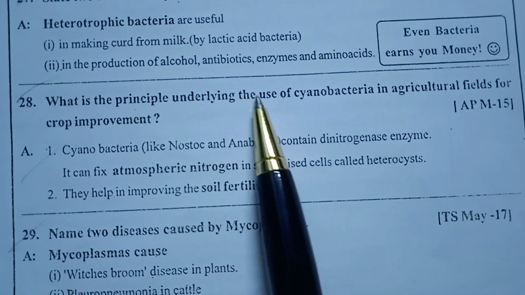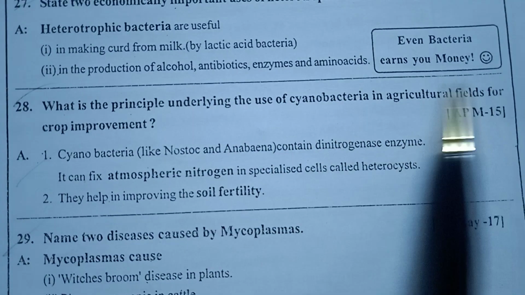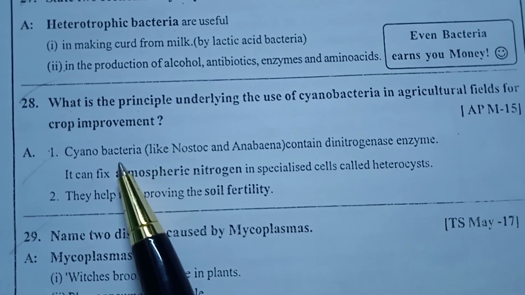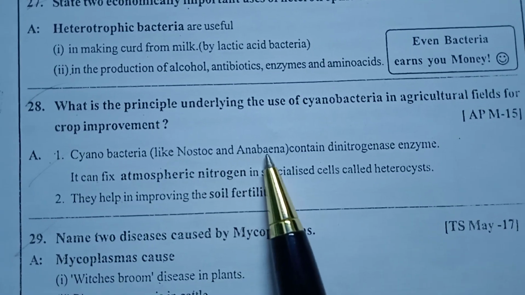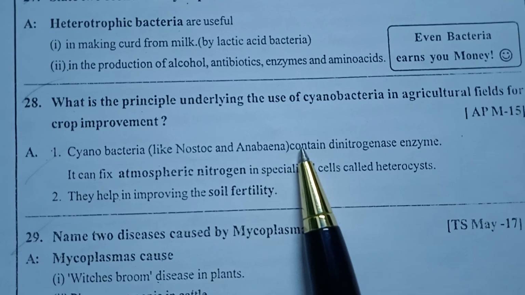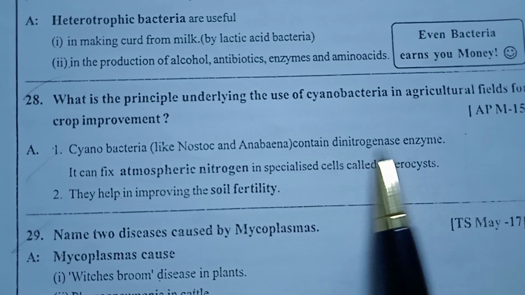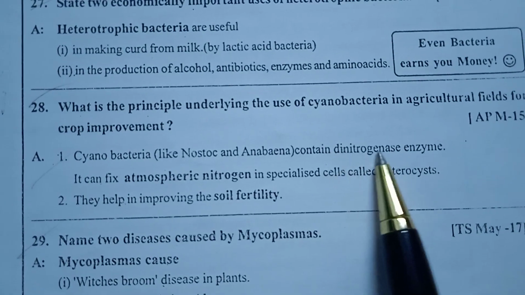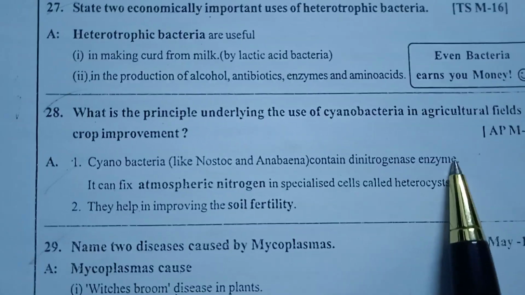What is the principle underlying the use of cyanobacteria in agricultural fields for crop improvement? Cyanobacteria like Nostoc and Anabaena contain dinitrogenase enzyme. Di means two. Two nitrogenase enzyme.